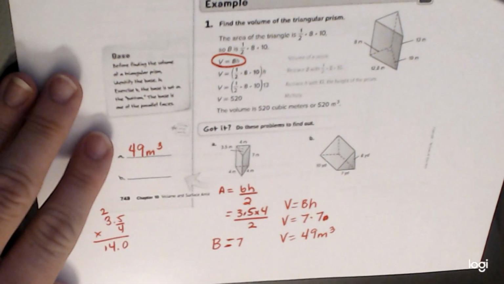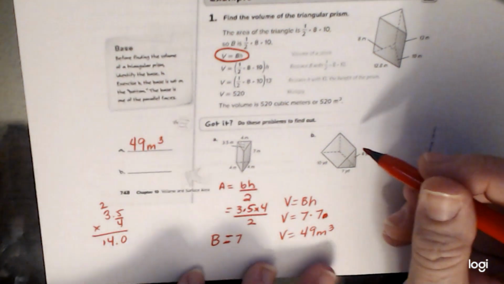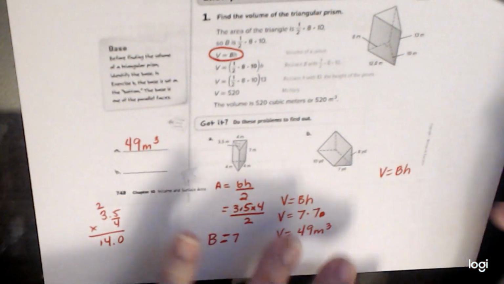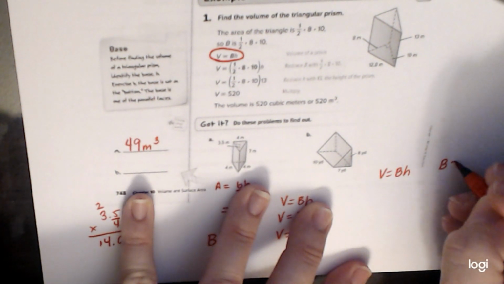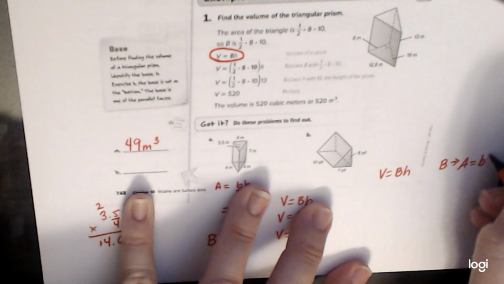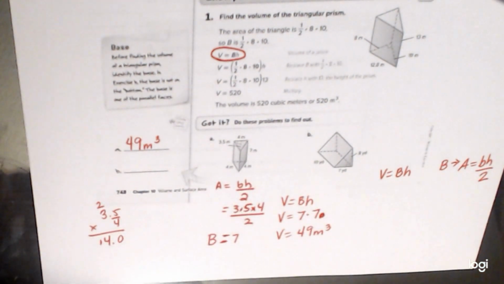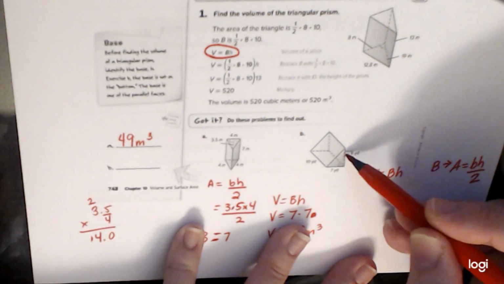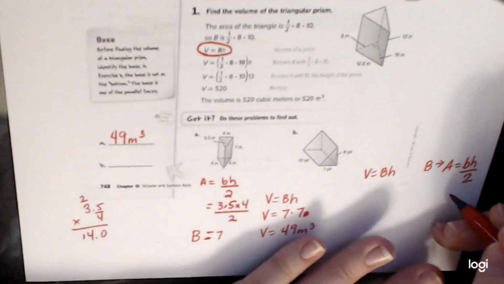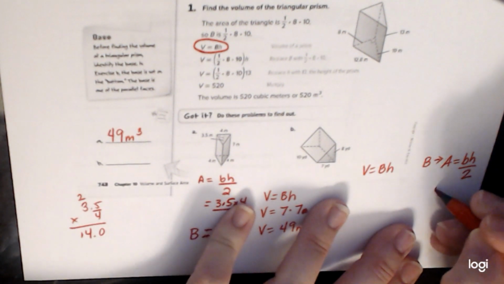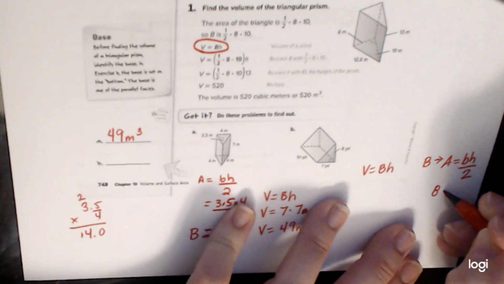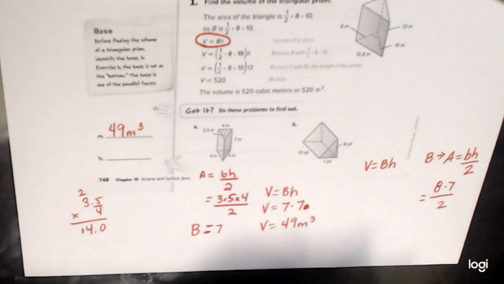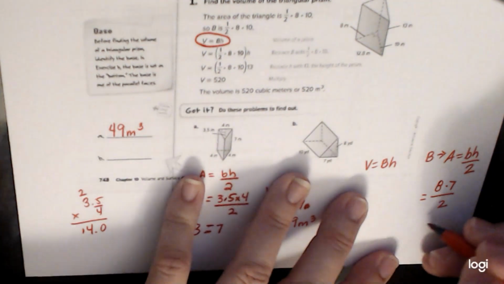Okay, let's do letter B. So again, volume equals BH. B is the area of a triangle, which is base height divided by 2. Okay, so the height is this 8 pointed at this dotted line, and the base is 7. So we've got 8 times 7 divided by 2, 56. 8 times 7 is 56 divided by 2.